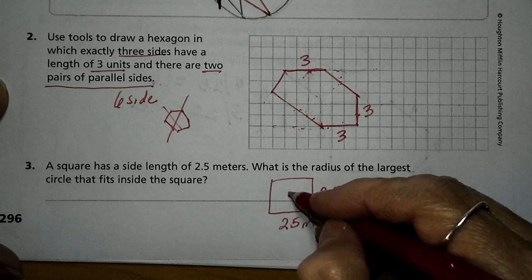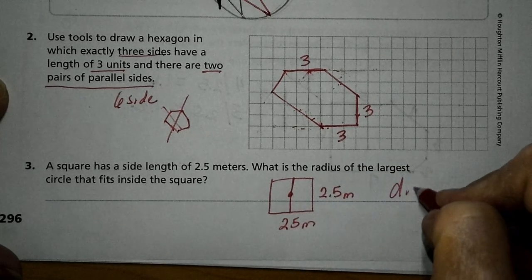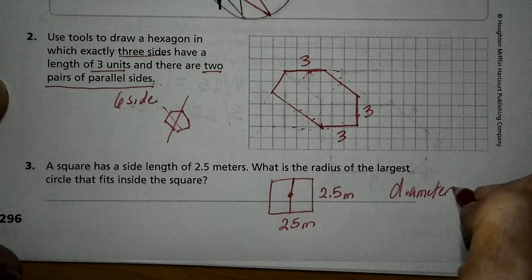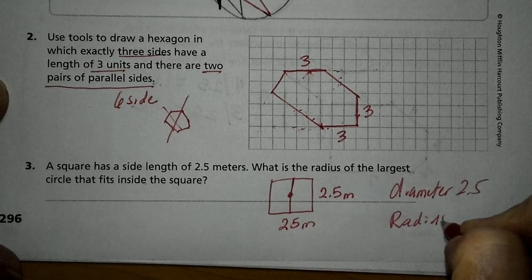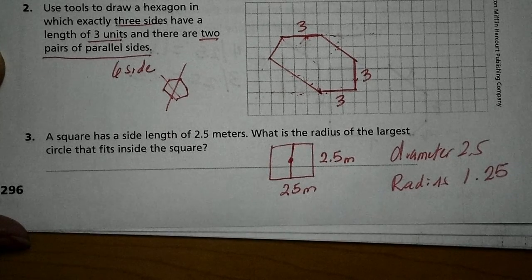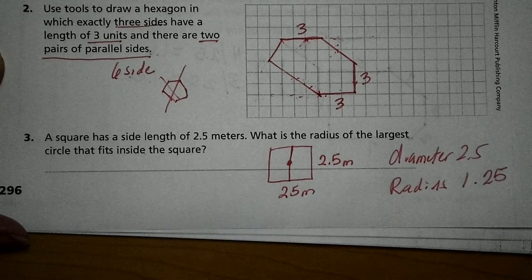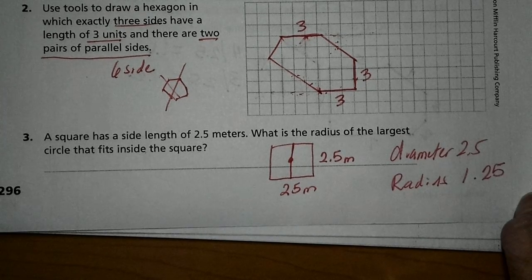Yep, because it would be half of the diameter. So the diameter would be 2.5, therefore the radius would be 1.25. Yep. All right, we good on that one?